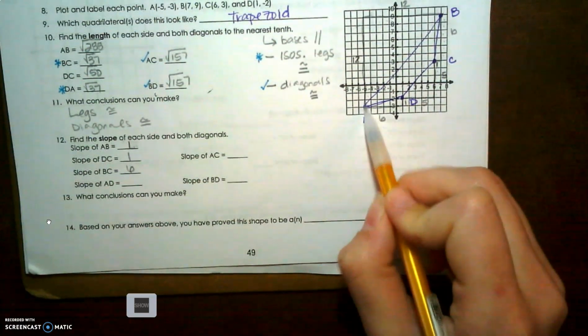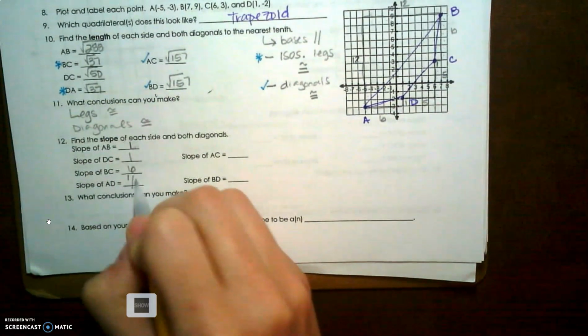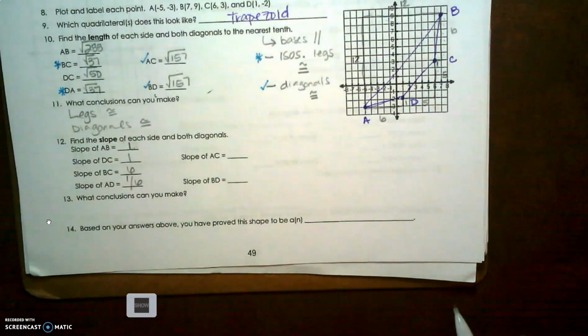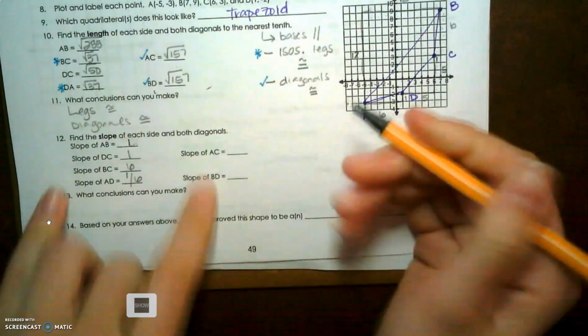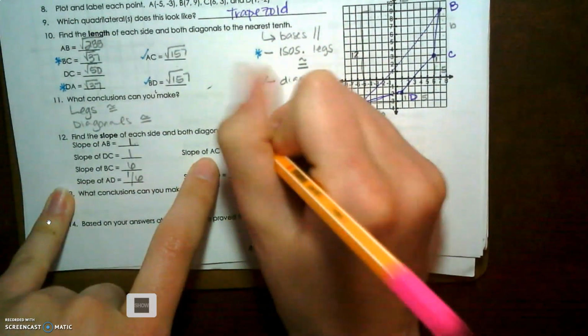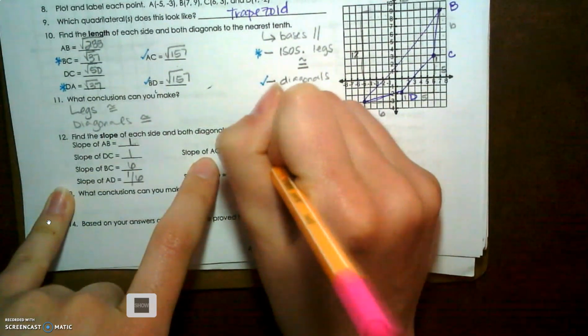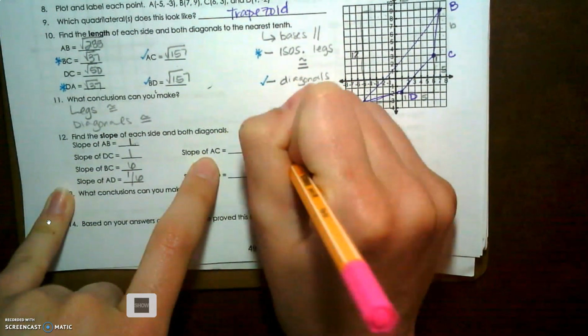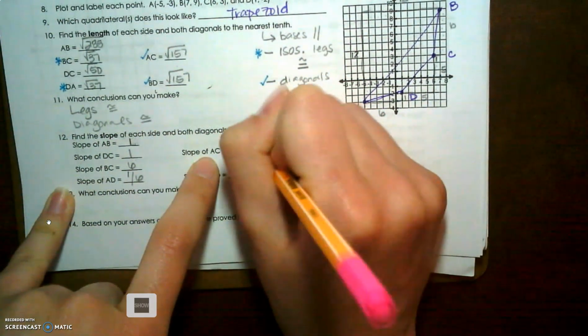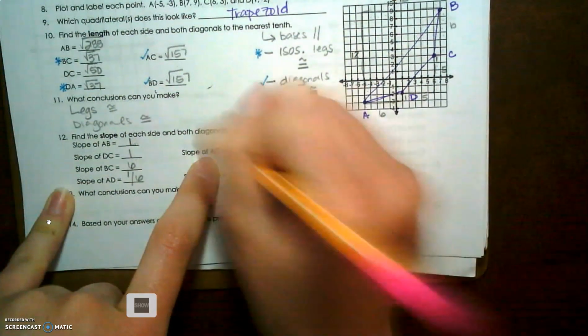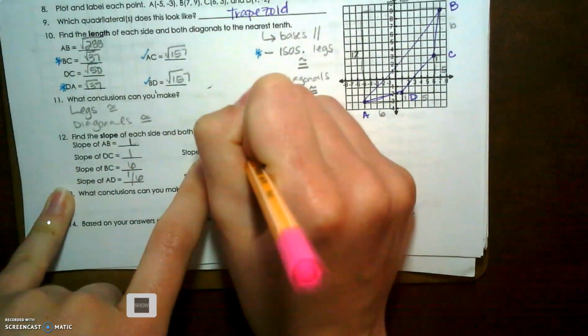AD, we're going to go up 1 and over 6. Okay. The slope of AC, we're going to have to calculate real quick. So AC, 3 plus 3 divided by 6 plus 5, I get 6 over 11.